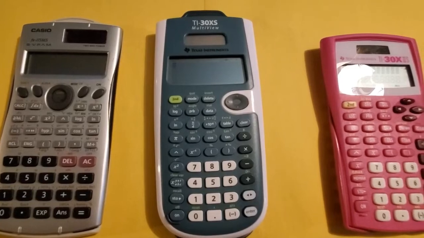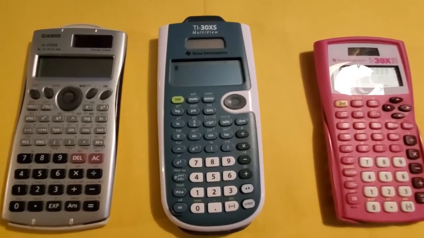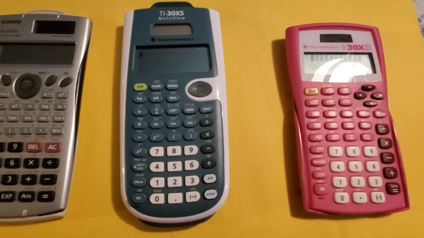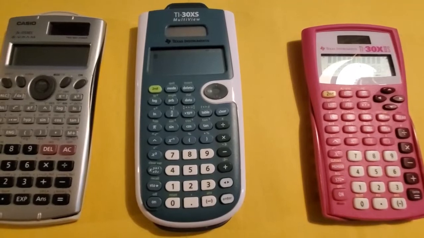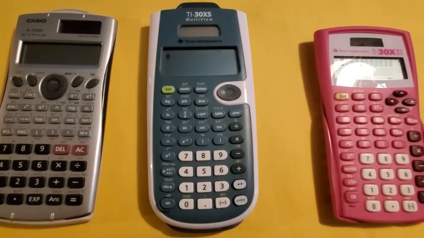I'm going to put chapters in the description below, so you can just skip to whichever calculator is yours. But note that the colors of the calculators can vary. Like this one that's pink over here comes in all kinds of colors. Like I have a green one and a blue one somewhere. So I just happened to grab the pink one today.